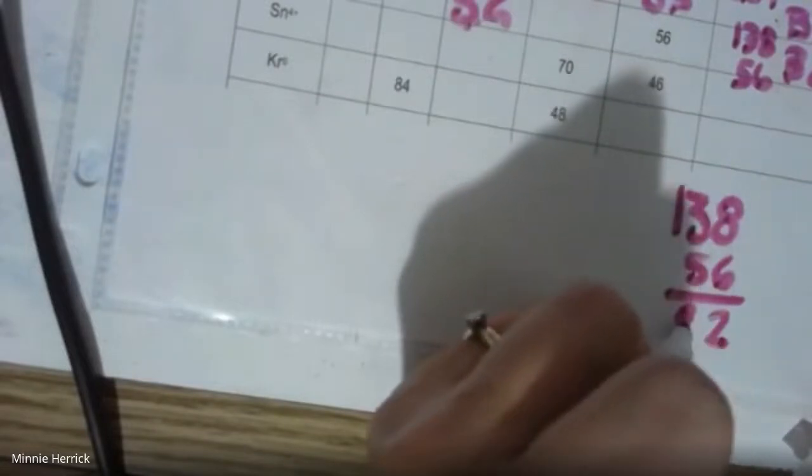It's just that it has 138, so that number goes up top. So you're going to take 138 and subtract 56. You're going to make that a 2, and then that's an 82, because 2 and 6 make 8, 8 and 5 make 13. So you're going to put 82 here.